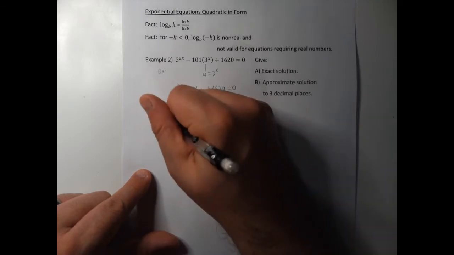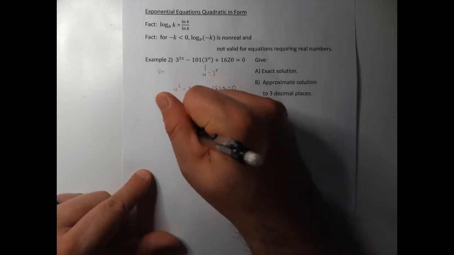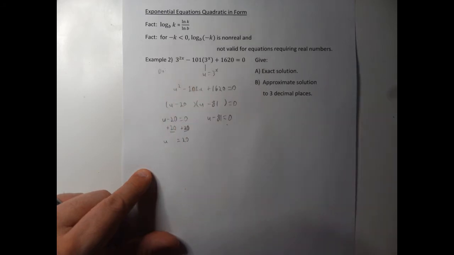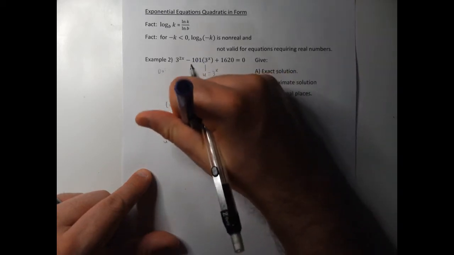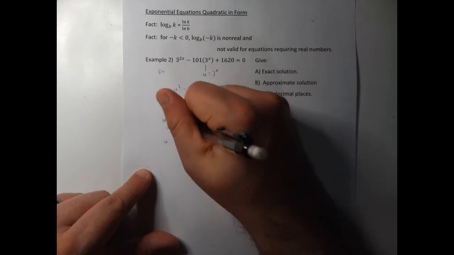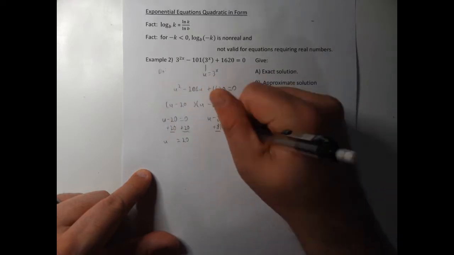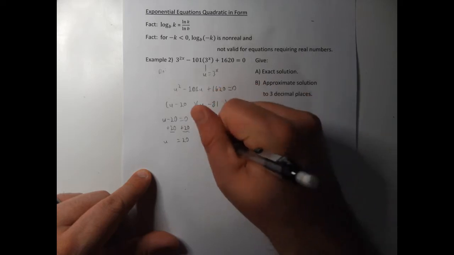Add my 20, and u is 20. Add my 81, and u is 81.